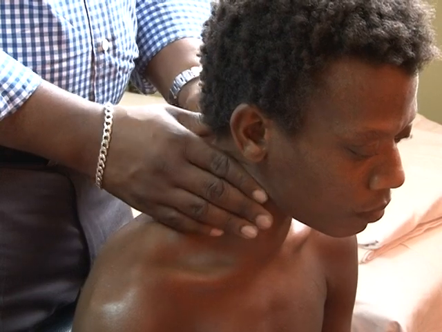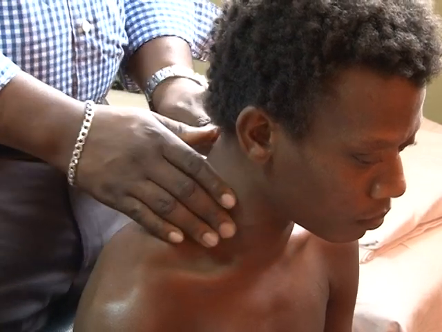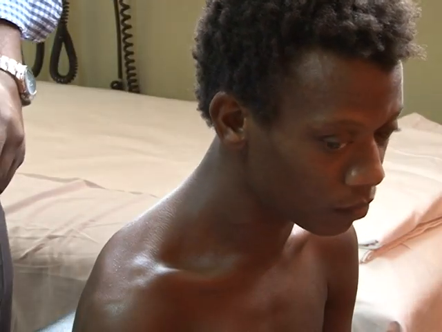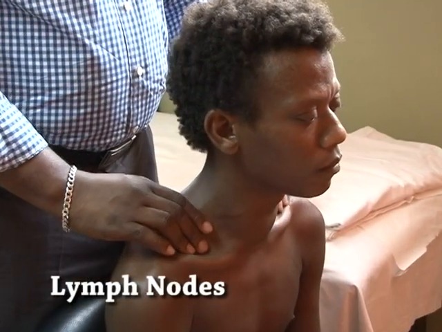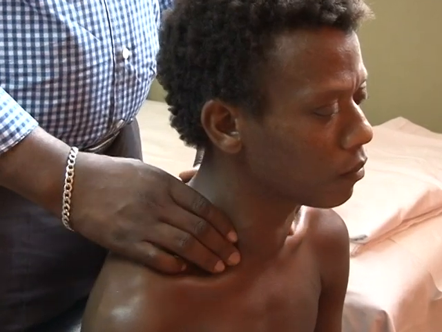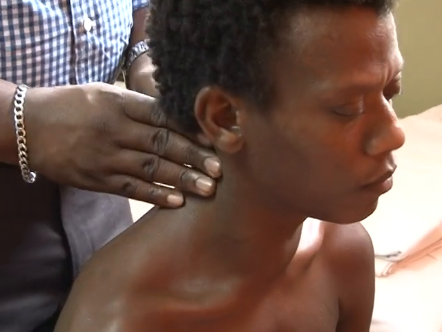Thrill. Palpate for a thrill. Note that the normal thyroid gland is not palpable. Lymph nodes. Palpate for cervical and supraclavicular nodes which may be enlarged in thyroid malignancies.